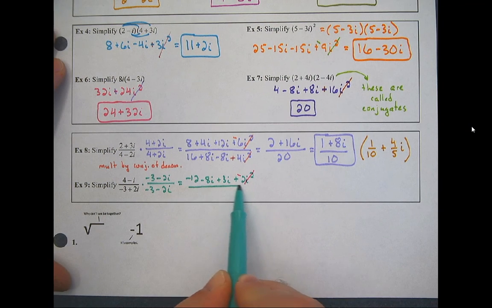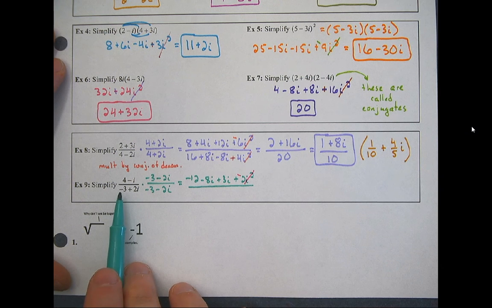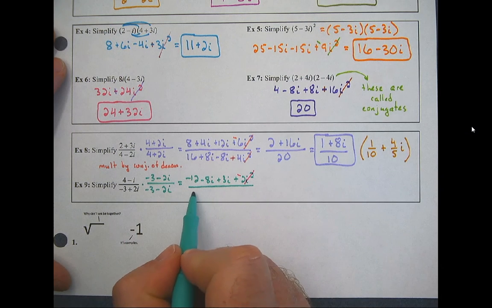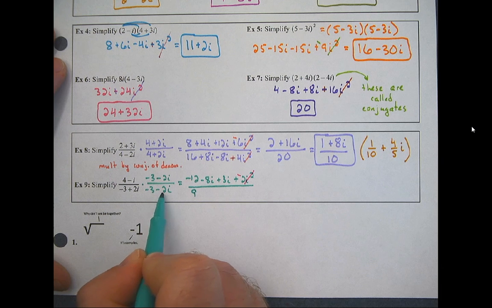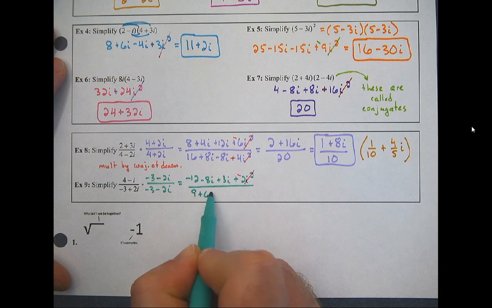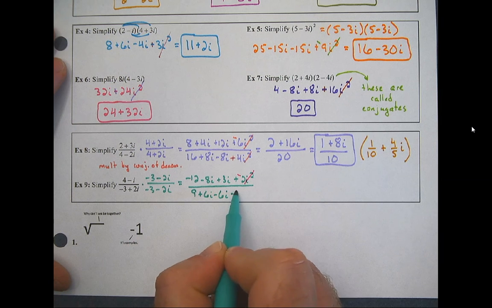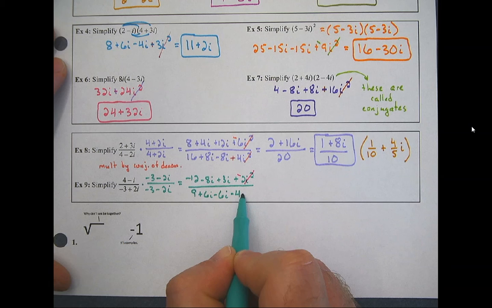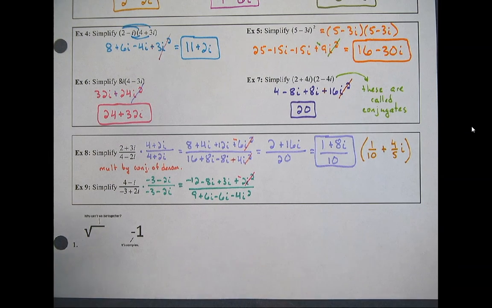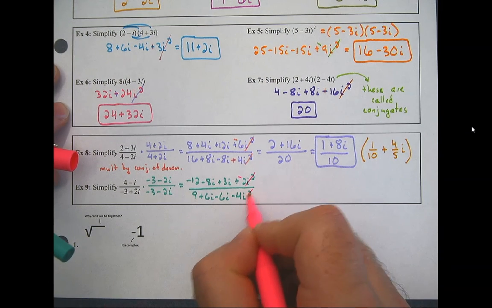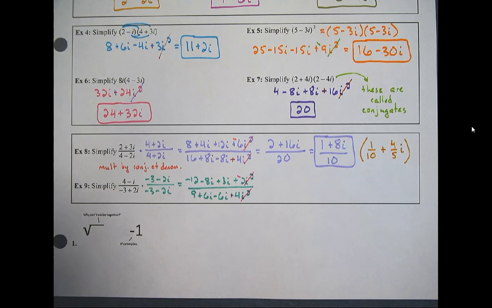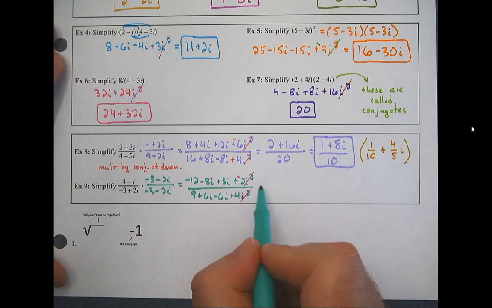Over, this is where the math magic should happen. Negative 3 times negative 3 is 9. Negative 3 times negative 2i is positive 6i. 2i times negative 3 is negative 6i. Positive 2 times negative 2 is negative 4. i times i is i squared. But i squared really means negative 1. So I can switch the sign. And let's see what we have as our final.